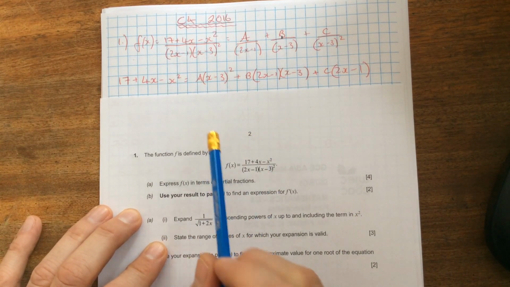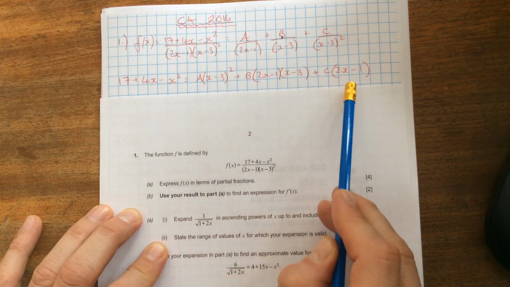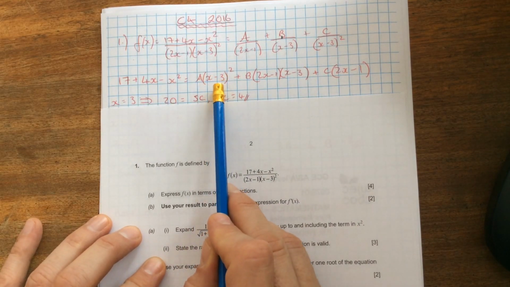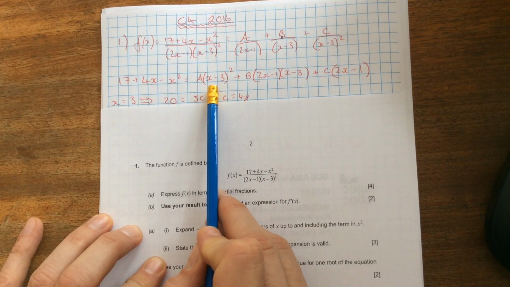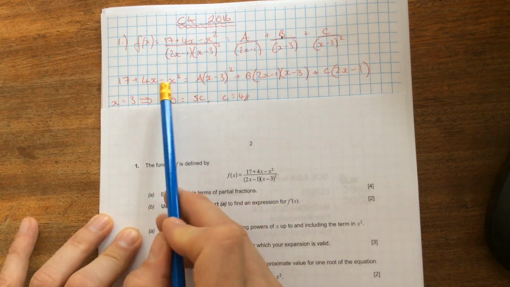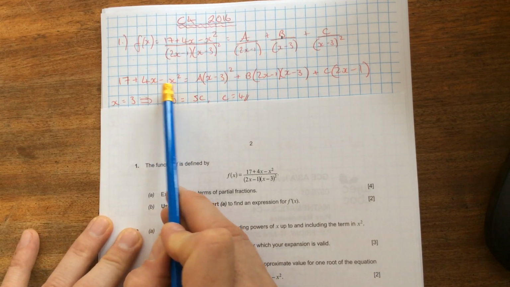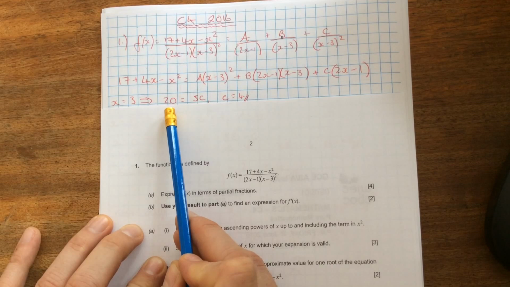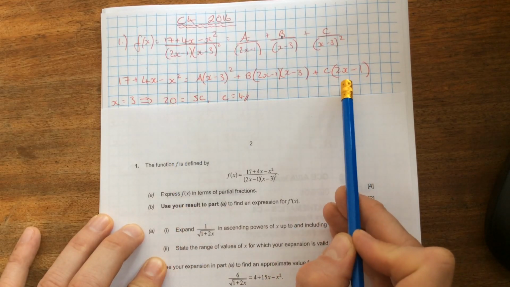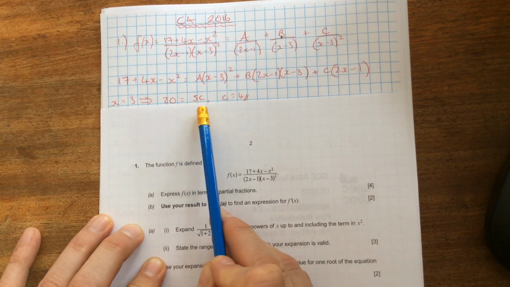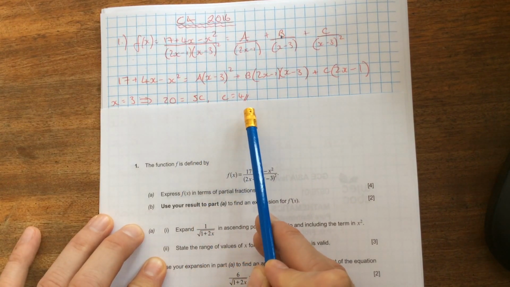Then we need to look for values of x that we're going to eliminate these brackets. So the first one, I'm going to put x equal to 3. Which will make that bracket a 0 and that bracket a 0 and allow us to calculate C. So substituting 3 in for these x's as well gives 17 plus 12 minus 9, which is 20. And that will equal 2 3s is 6 minus 1 is 5c. 20 equals 5c, so c equals 4.